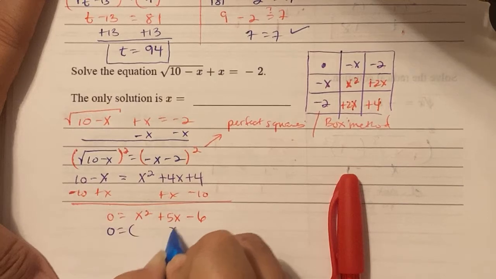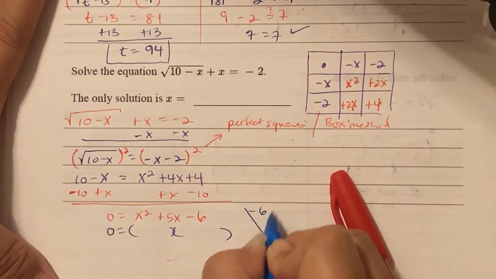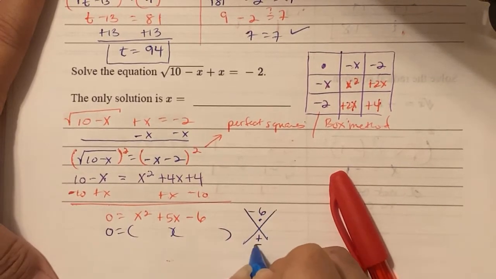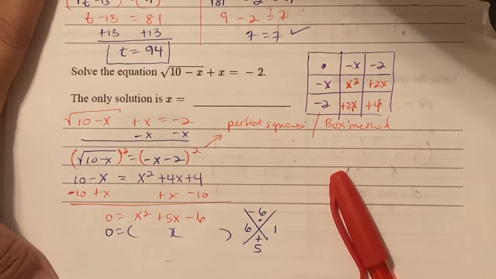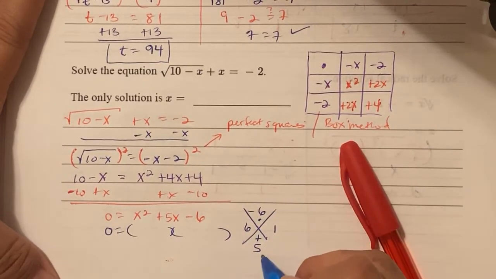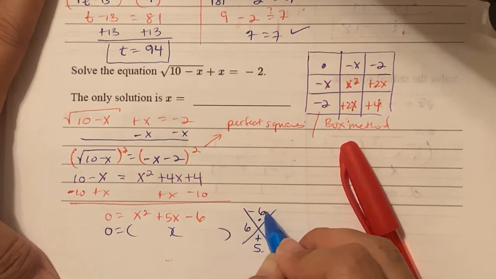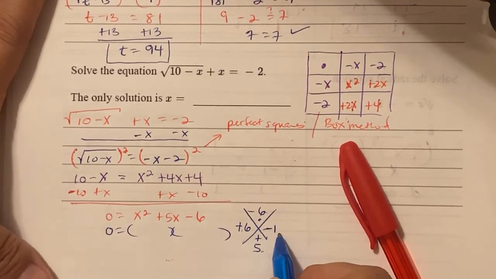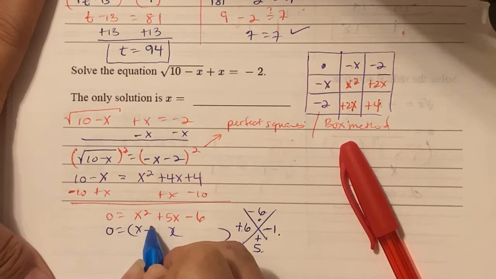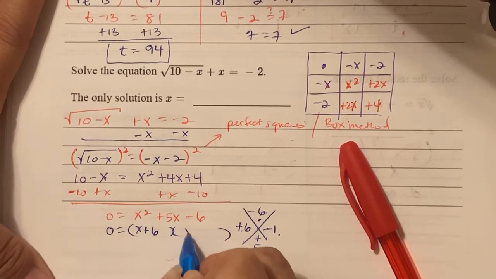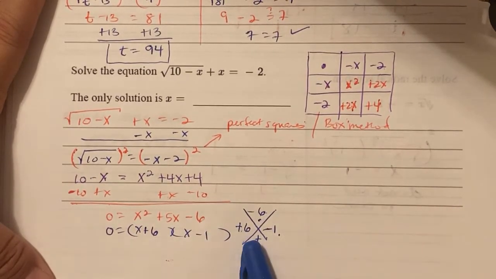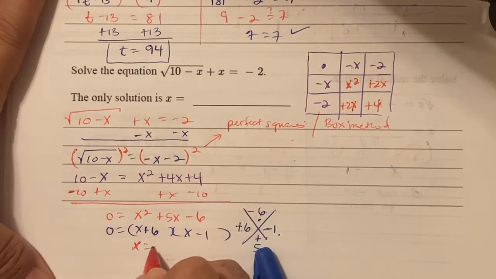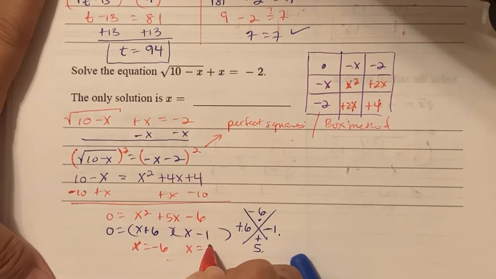So we need numbers that multiply to negative 6 that add to 5. Well, the only numbers that can do that is 6 and 1. In order to get a positive 5 but a negative 6 in multiplication, 6 had to be positive and the 1 had to be negative. So we are x plus 6, x minus 1. Solve them, x is equivalent to negative 6, x is equal to positive 1.